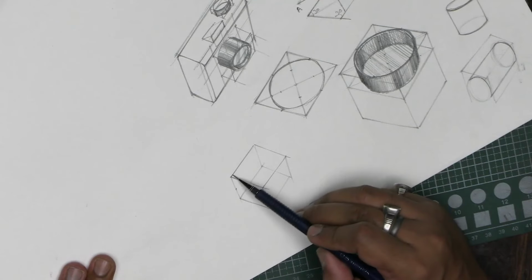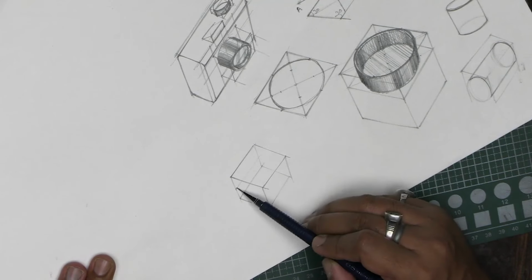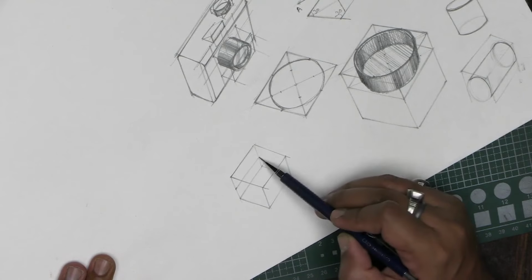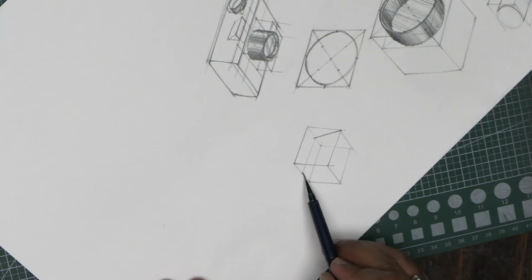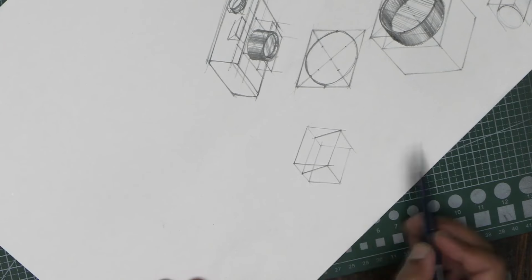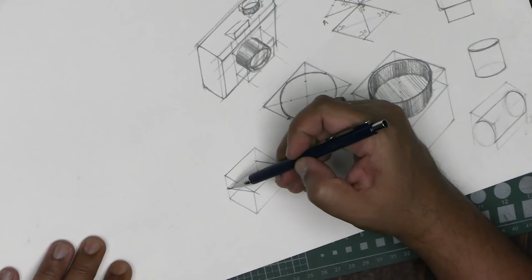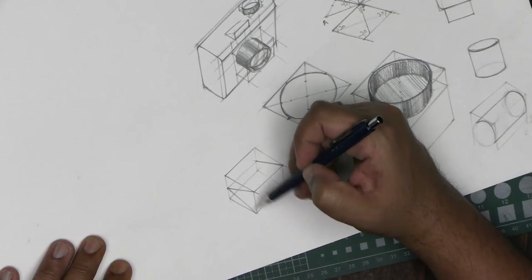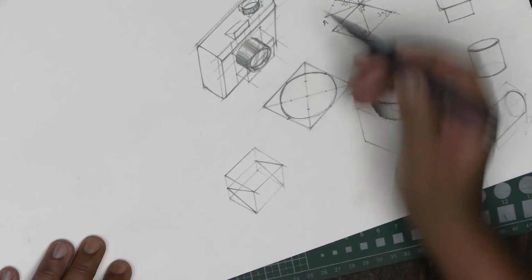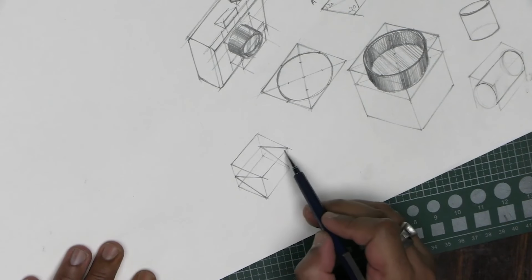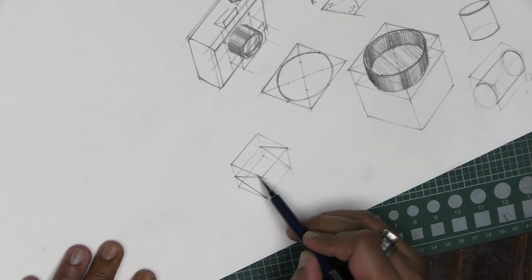How to join the edges? See this line, make a parallel line here. This will cut here, this will cut here, and we can make a parallel line over here. The same edge can be attached to this end. The same edge can be attached to the other end. The same edge can be attached to this end as well. And what more we can do, we can make an oval shape here.